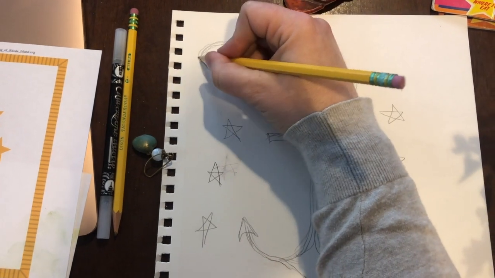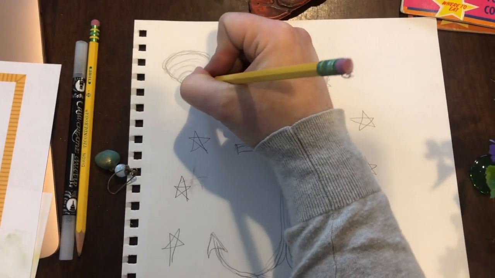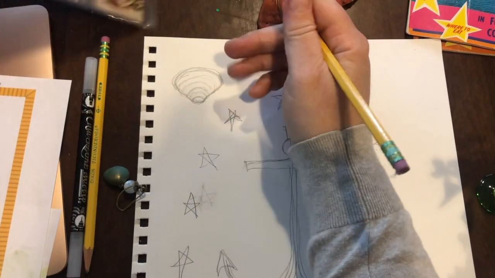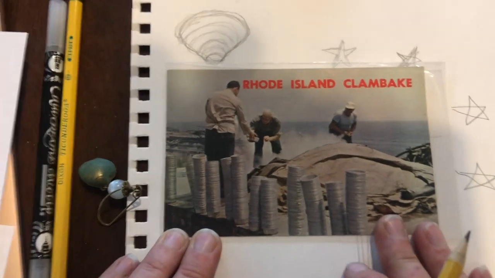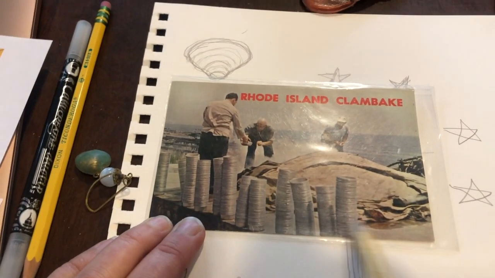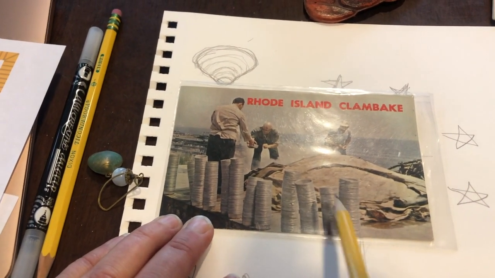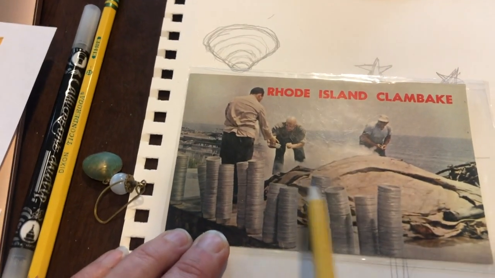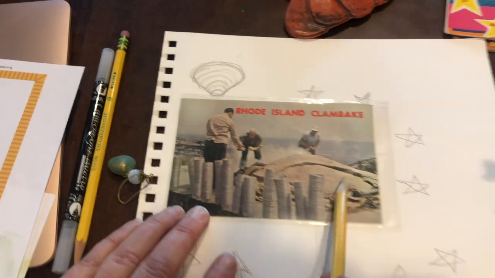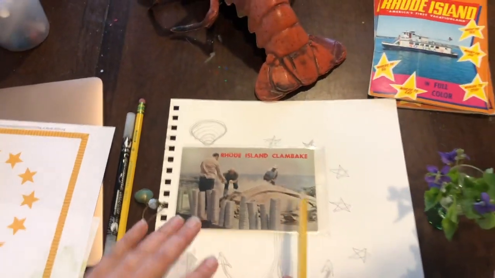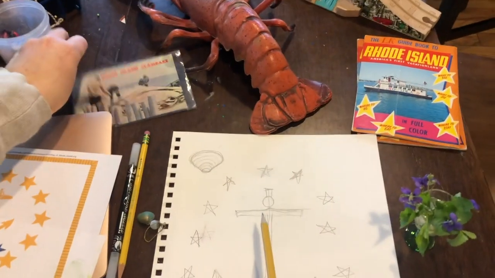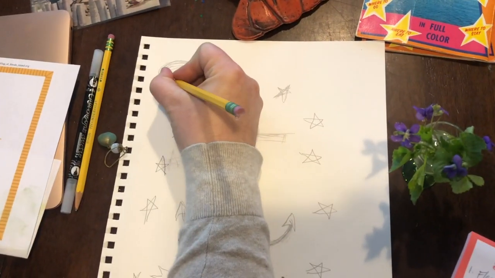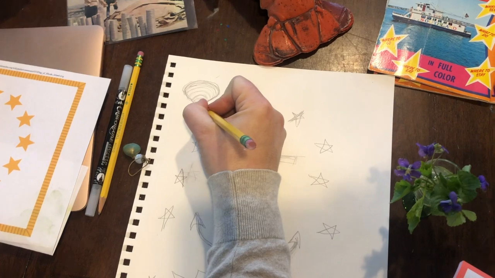My grandfather, when I was young, and actually when my mom was young, would put on Rhode Island clam bakes. Can you see that image there? Where they would dig a hole and bury clams and all sorts of other foods in with seaweed and then start a fire. Sometimes a pig would be roasted. My grandfather would put these on and he would take my mom clamming. It's a really, really awesome part of Rhode Island history is the clamming.